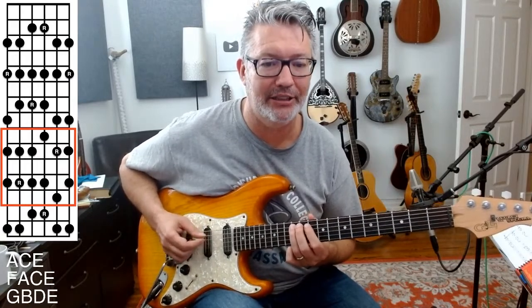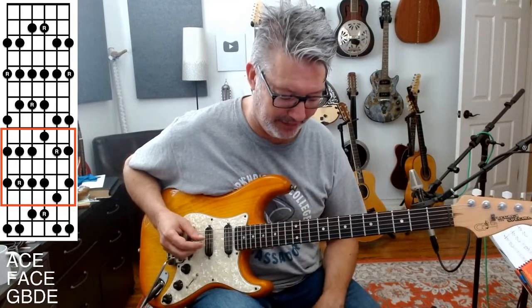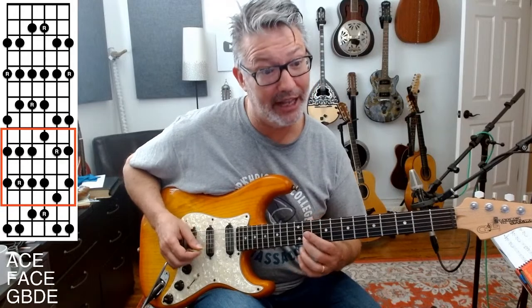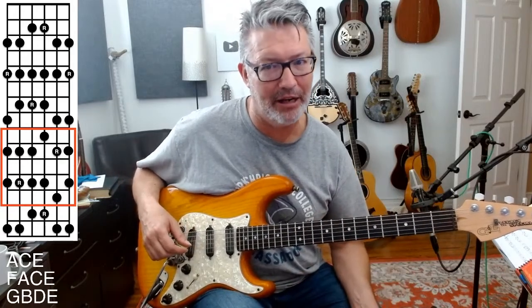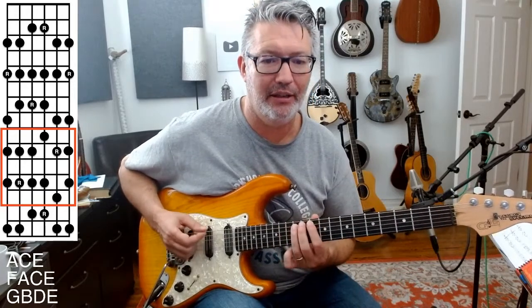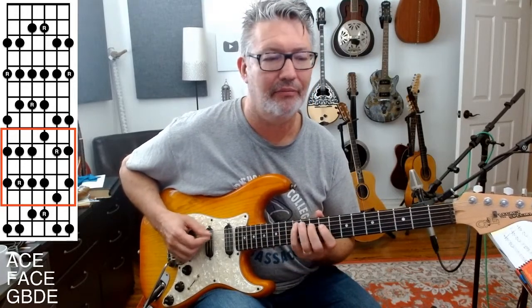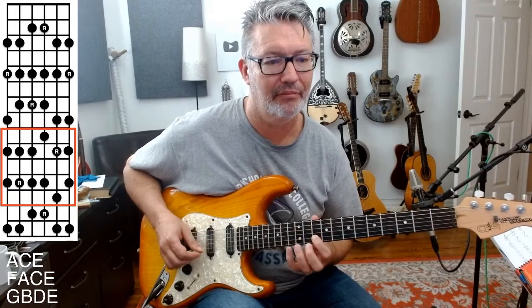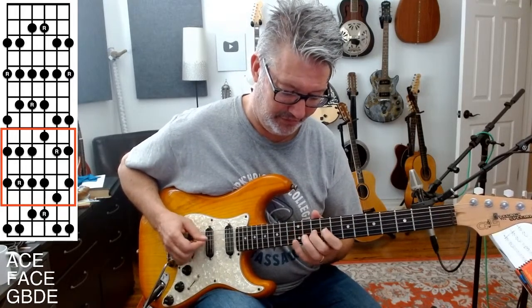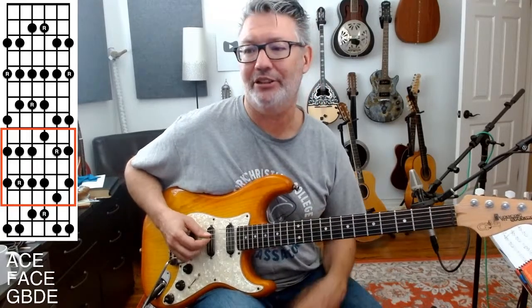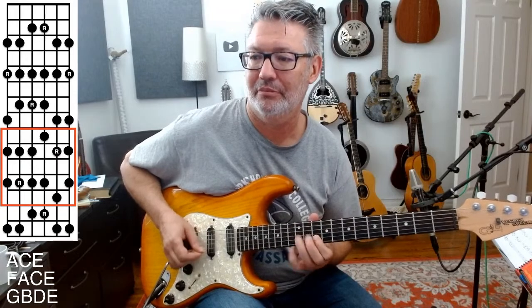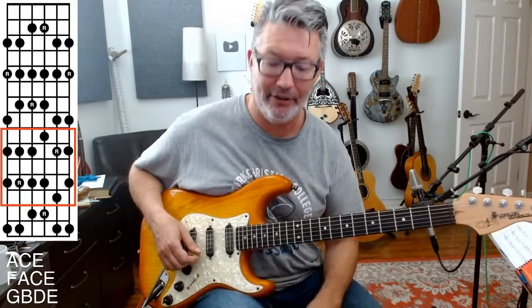If you add a second, then you get the minor, or if you add the flat. See, we're in the key of A minor, so that's relative to C. So we'd want to play the flat 6, which is the F note.